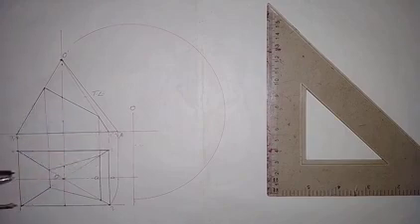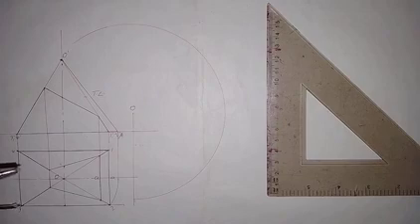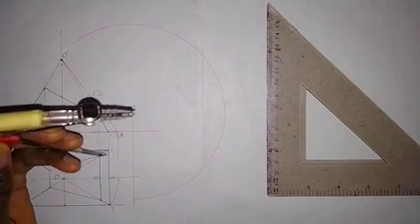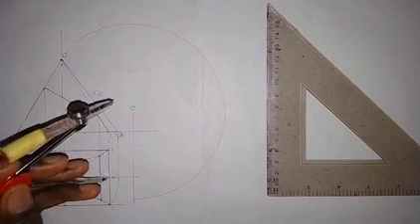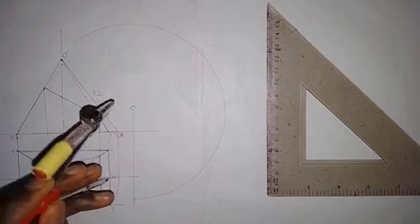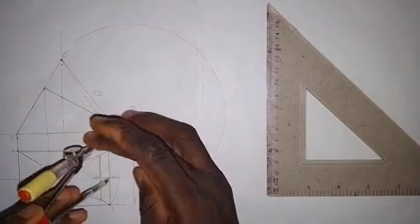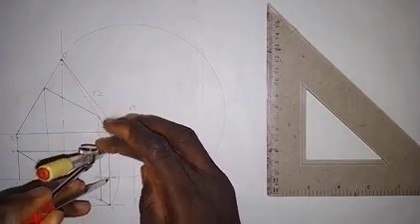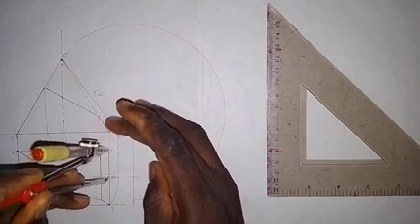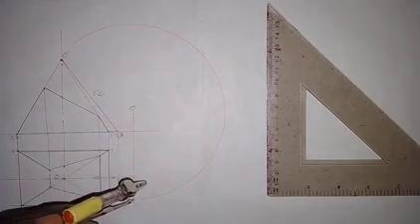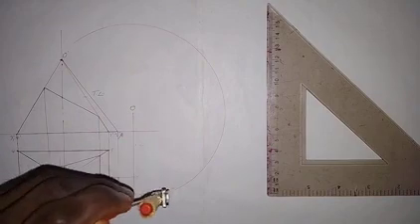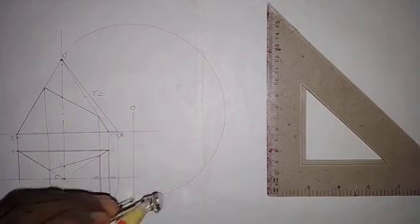I'm going to take a measurement, from A to 1. So I will put it at this point, and make an arc here like this.